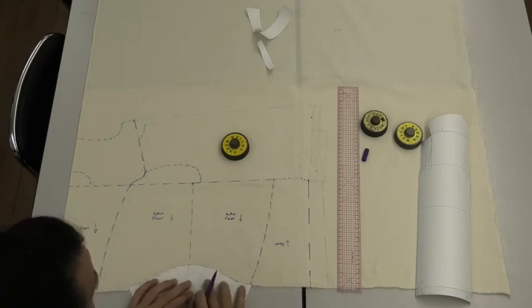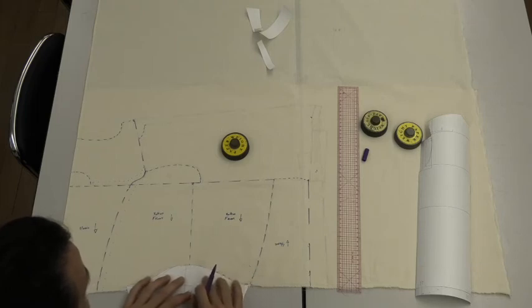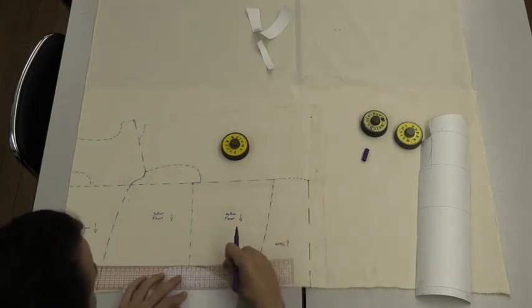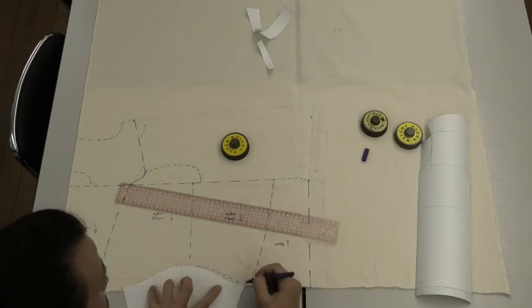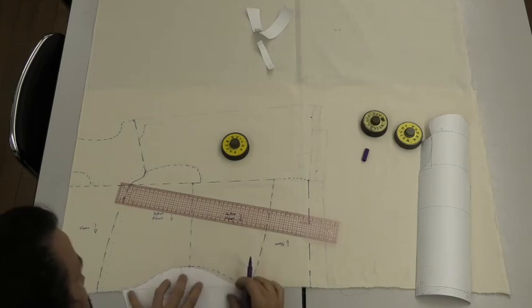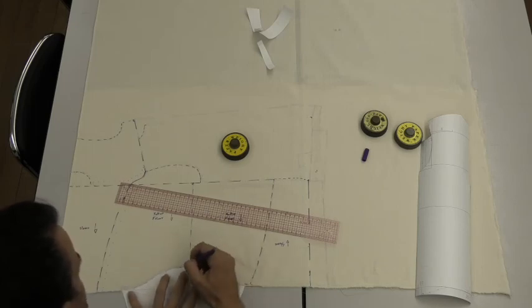So what I want to do is move the sleeve 1 centimeter, 0.5, to the left. Then I keep that line and continue to draw.